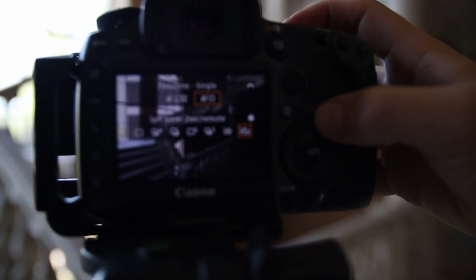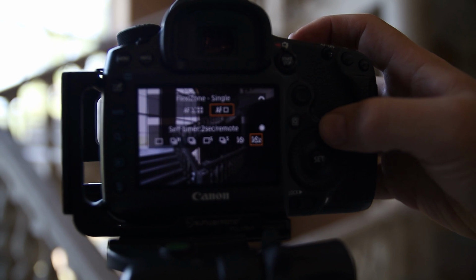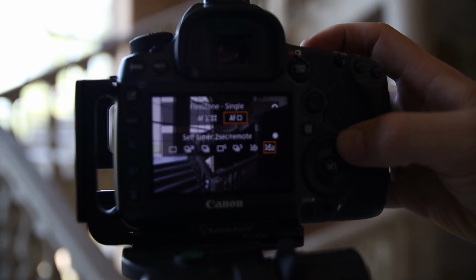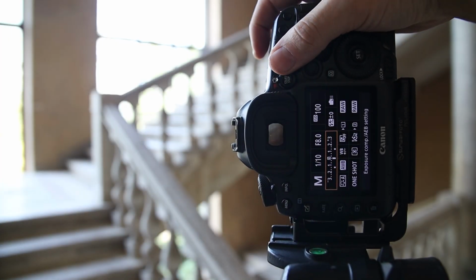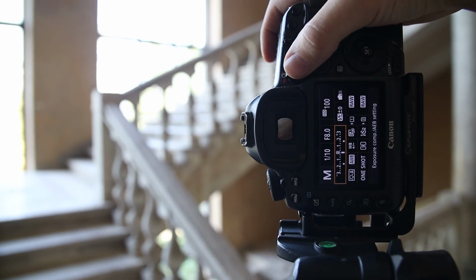Next up, activate the 2-second timer. This just helps you eliminate camera shake in between the focus stacked images. If your camera has this option, make sure you pop it on. First we select our aperture and select in-camera bracketing.